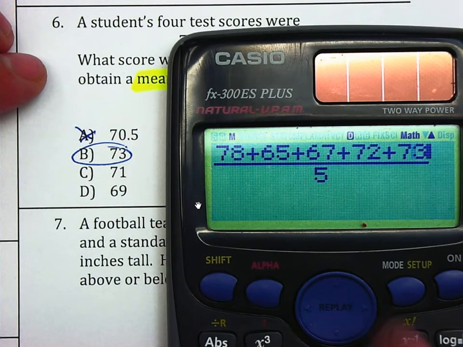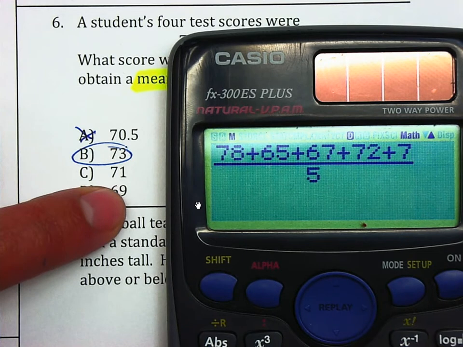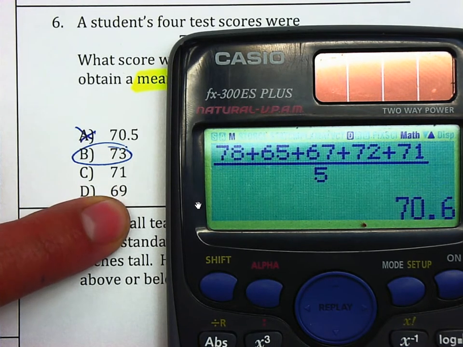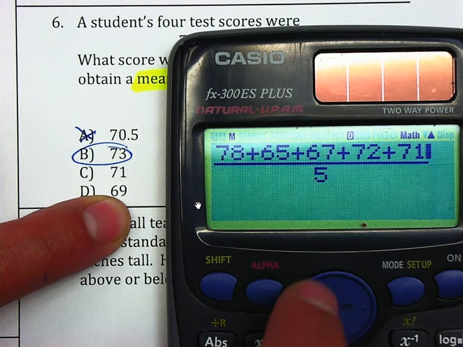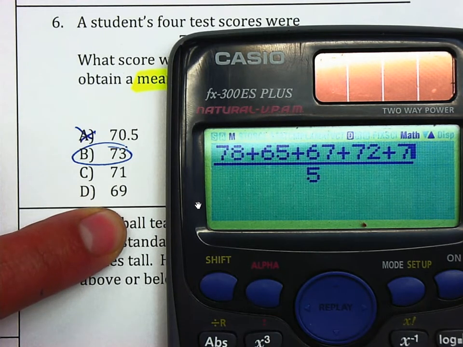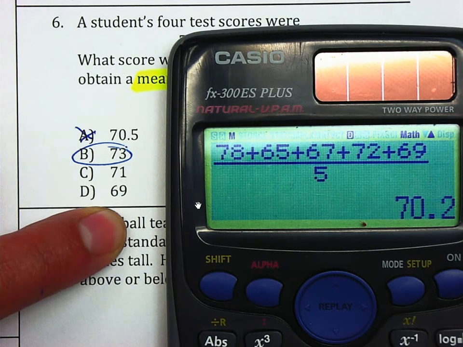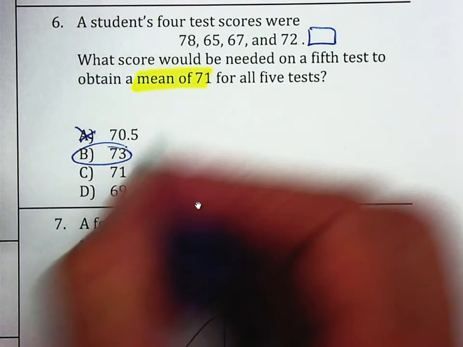Just to confirm, the next one is 71. Your average is 70.6. That's incorrect. We're looking for 71. The next one is 69. And your average is 70.2. So no, we were looking for 71.